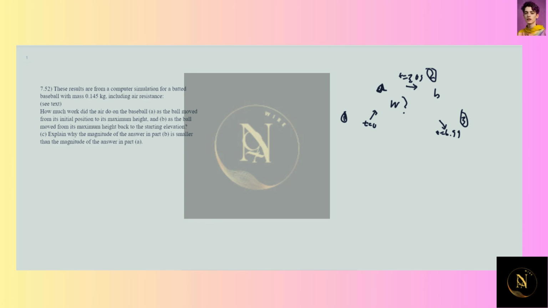So we have E1. There's only kinetic energy there because we're defining the gravitational potential to be U_G equals 0. So E1 is just going to be made up of kinetic energy.